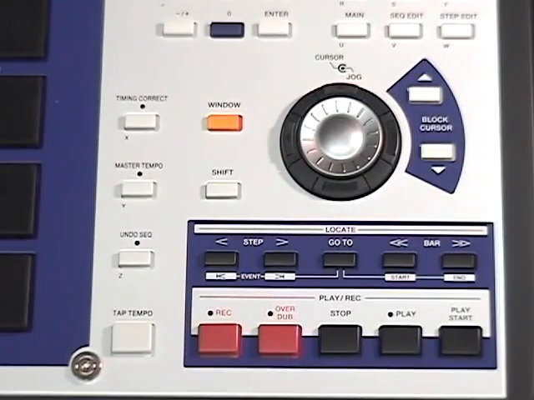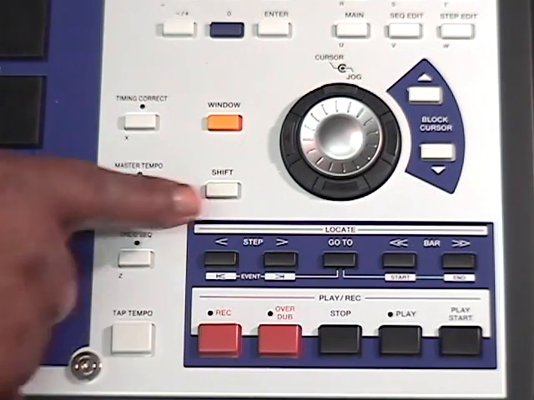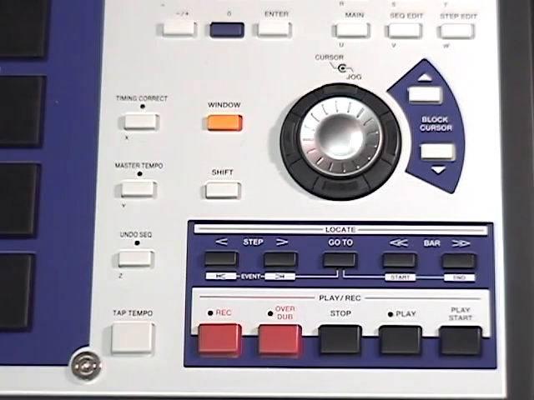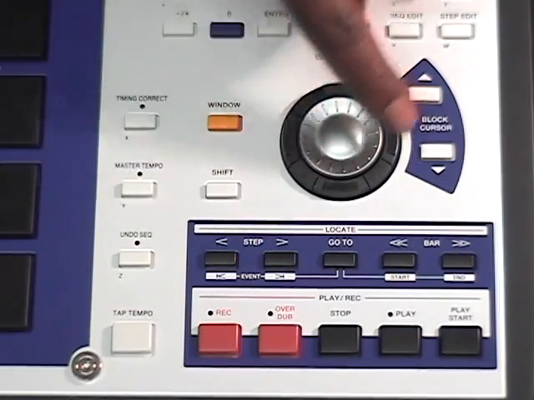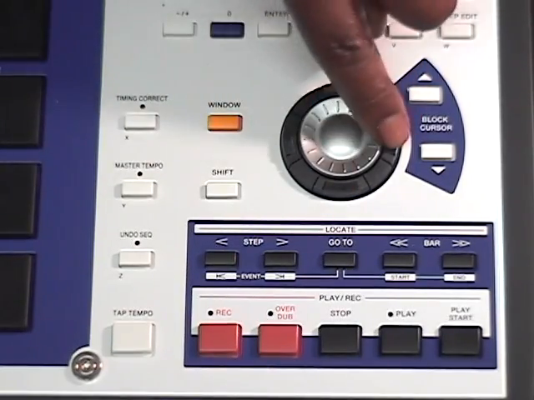Now, next, we have our shift key. Now this key is used in conjunction with other keys, to get to a sort of shortcut. We can shift and move around. After that we have our cursor keys. This allows us to move the cursor up and down, or side to side, left to right.